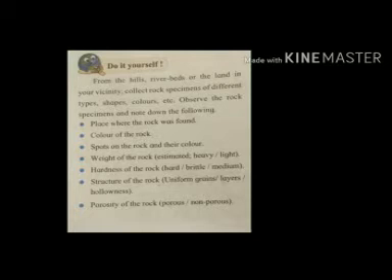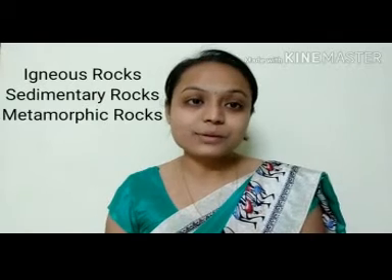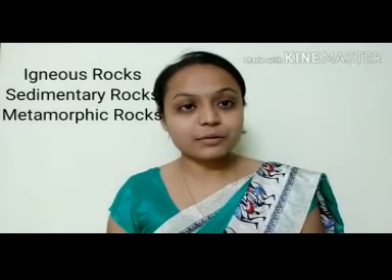Based on these points, you have to examine the samples of the rock specimens which you have collected from your areas. So there are three important types of rocks which we are going to study in this lesson, and they are igneous rocks, sedimentary rocks and metamorphic rocks. So let us start with igneous rocks.